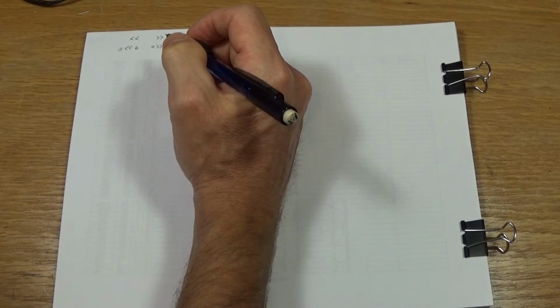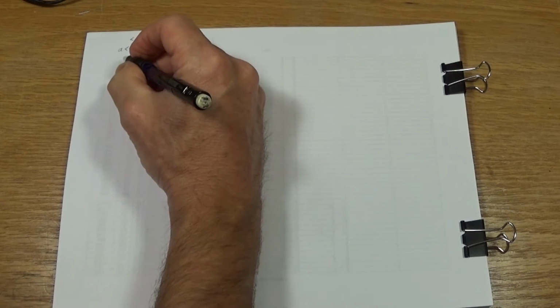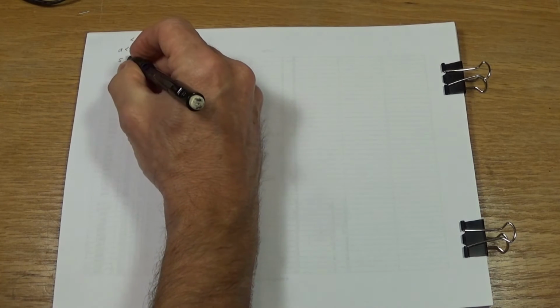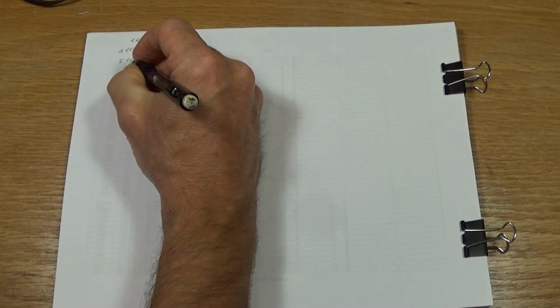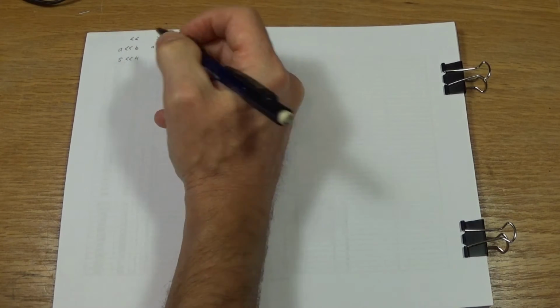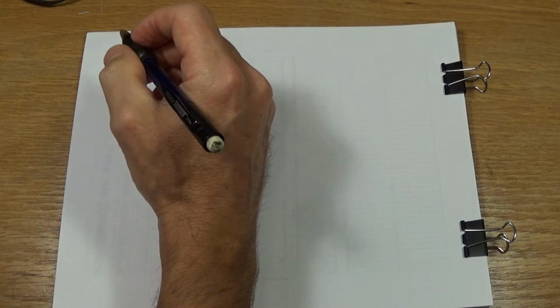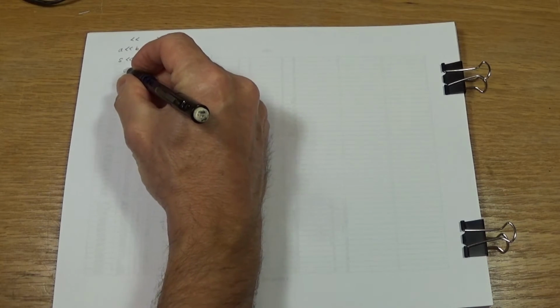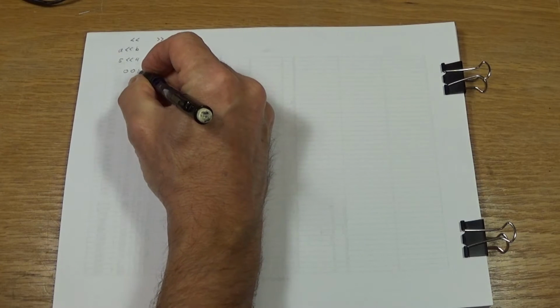And so what it would look like here, we could write down, let's say, the number 5 bit shifted to the left by 4 bit positions. So if we work with just a byte, that's 8 bits.